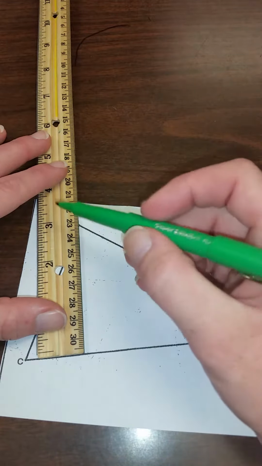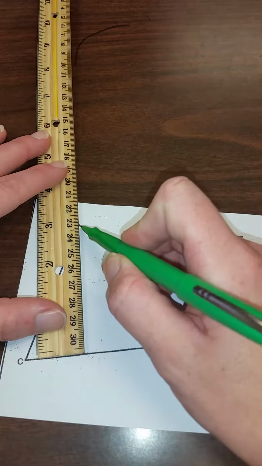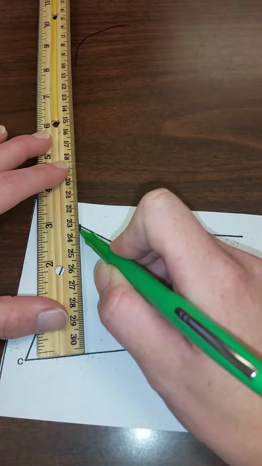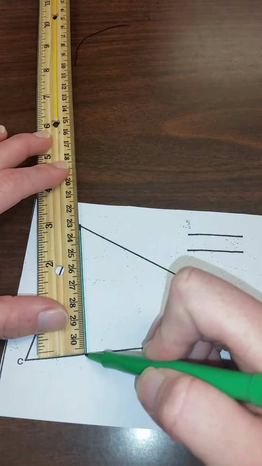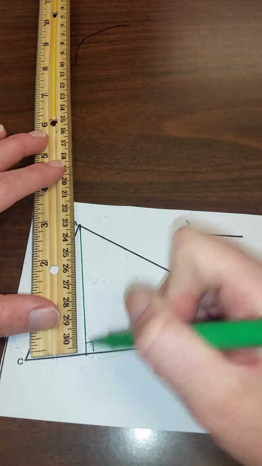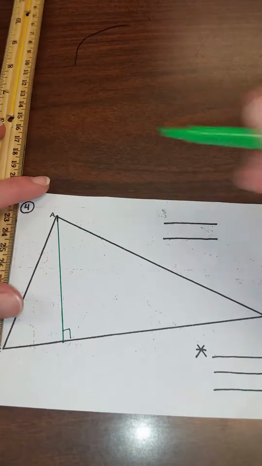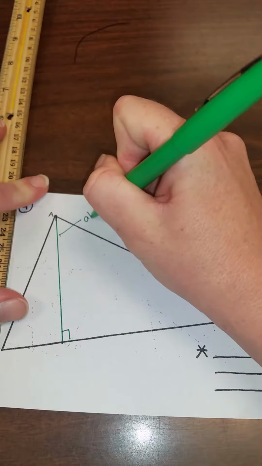And I'm going to draw my altitude, which is a line that goes from this vertex, and it's going to come down to this side and make a right angle. And that shows how tall my triangle is to point A. So that is called an altitude.